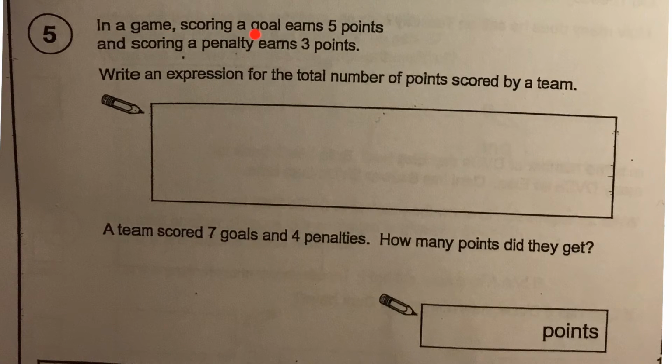In a game, scoring a goal earns 5 points, and scoring a penalty earns 3 points. Write an expression for the total number of points scored by a team. So if we say T equals the total number of points, the total number of points depends on the number of goals scored, and for each goal that you score, you earn 5 points.